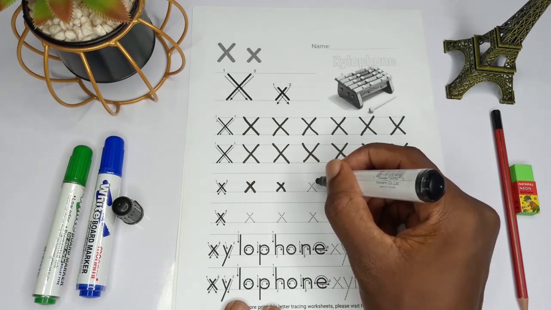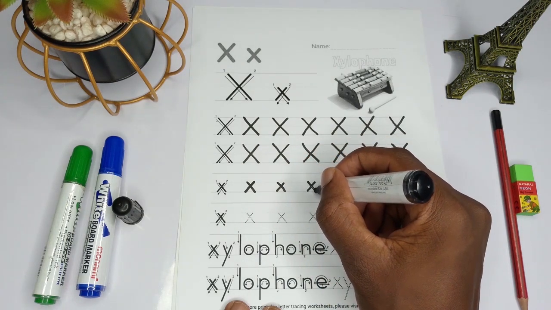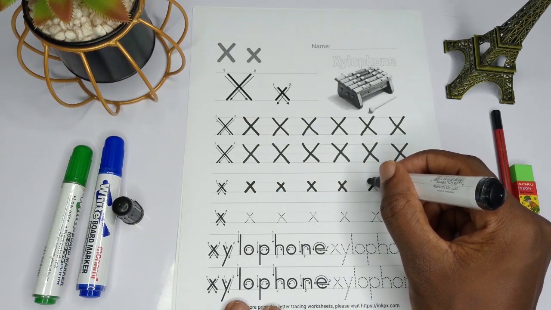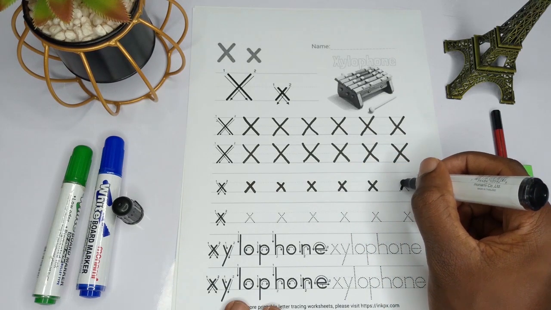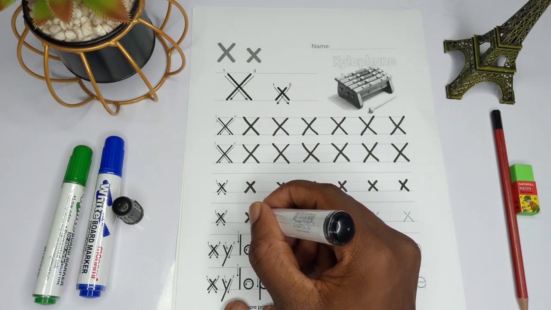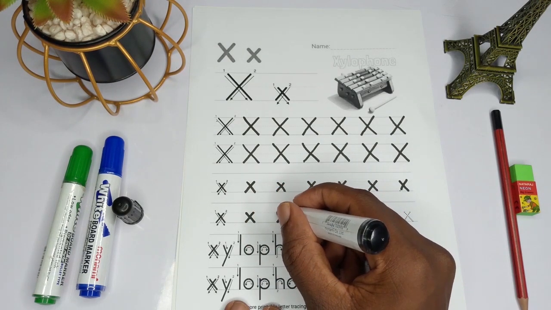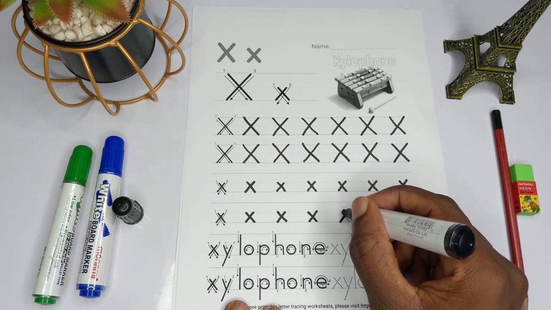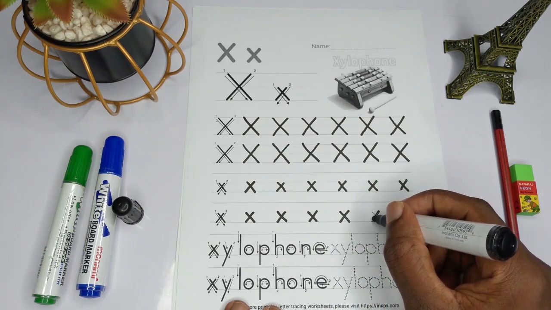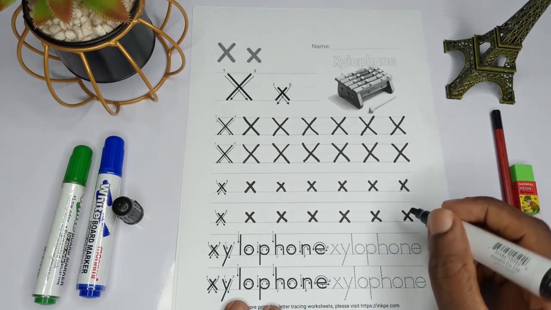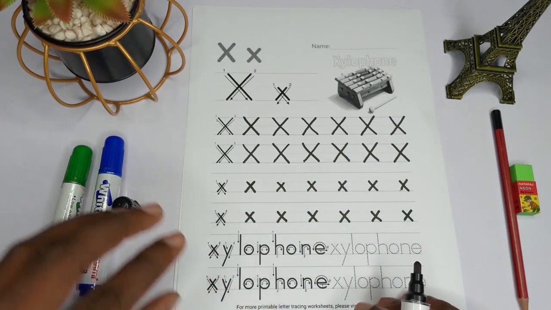Small x, small x. Okay, very good. So let's continue. Very good. Practice by yourself. The more you practice, the better you become.